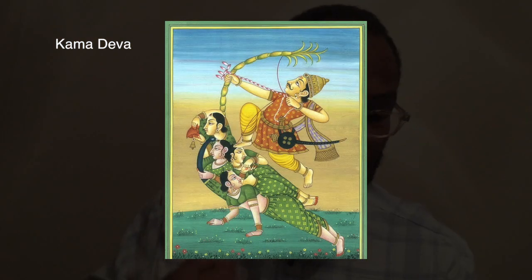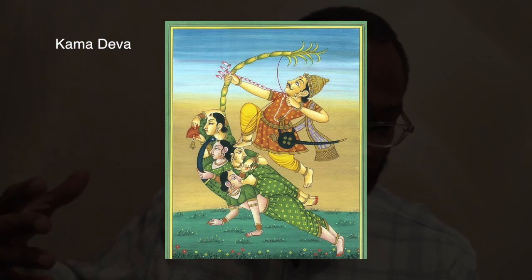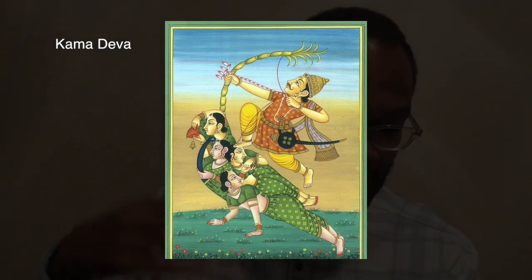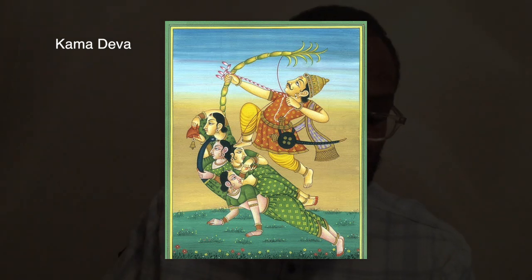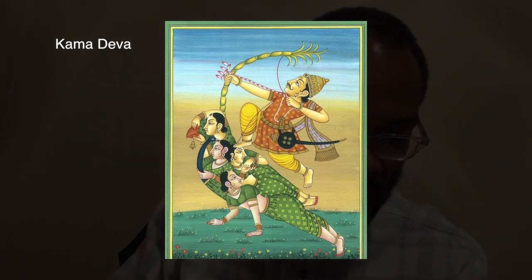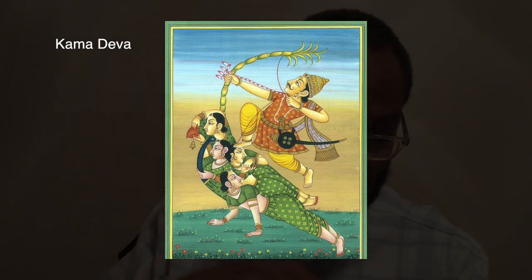The bow of Kama in the Hindu pantheon, who is the Hindu god of desire, for example, has a bowstring formed by bees. This relates to the psychological notion that desire is caused by that which is unattainable, or otherwise termed as taboo or prohibited.